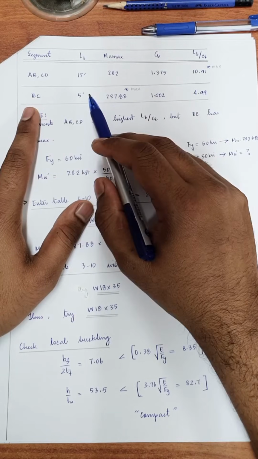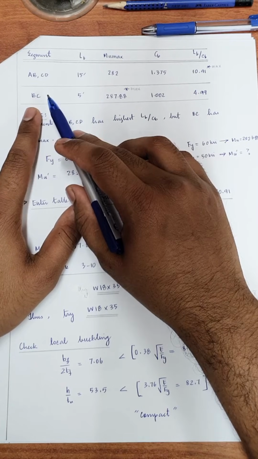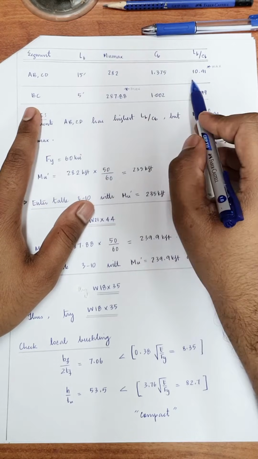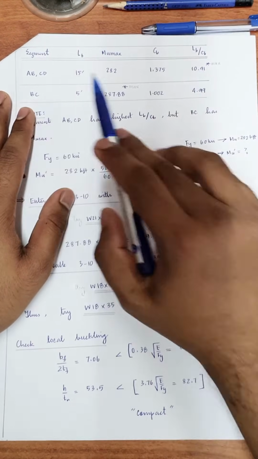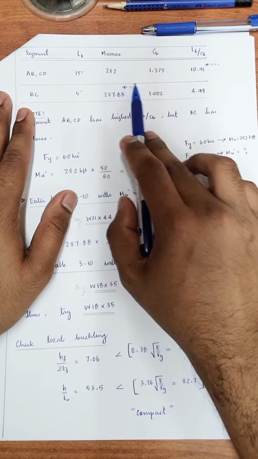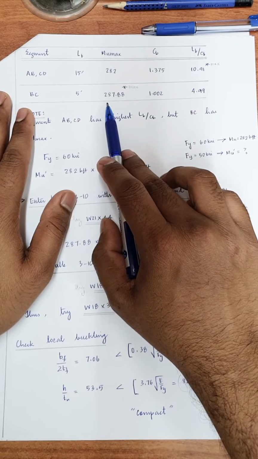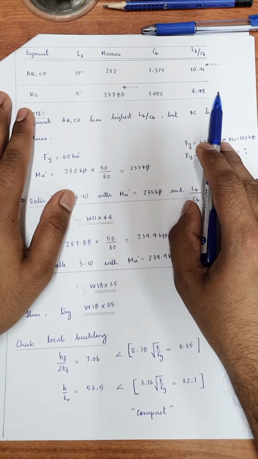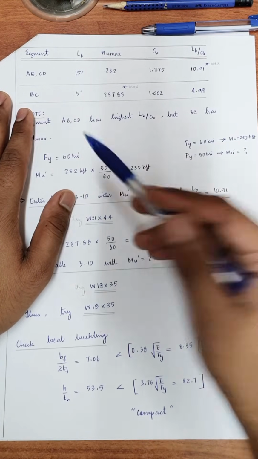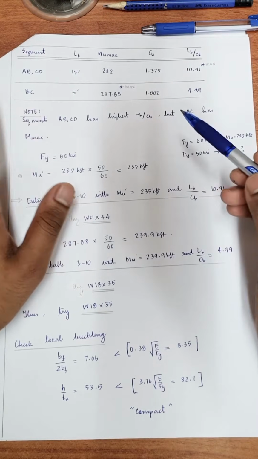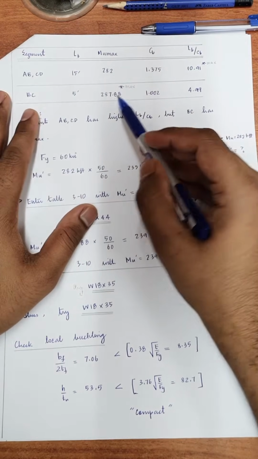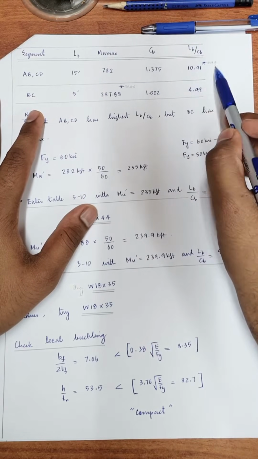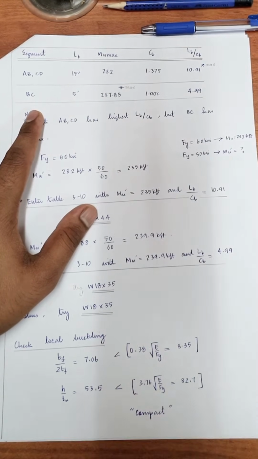So if any one segment had both the maximum value of Mu max as well as Lb over Cb, suppose we had BC with both, we could have directly taken that section. But in this case, we cannot directly decide because one segment has the higher Mu max while the other has the higher Lb over Cb value.